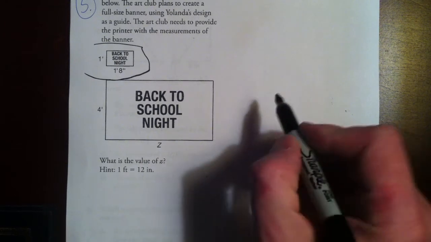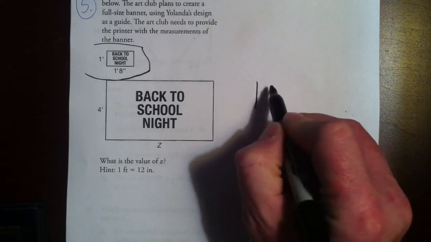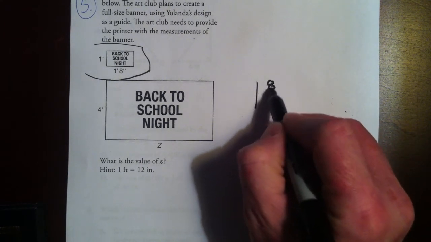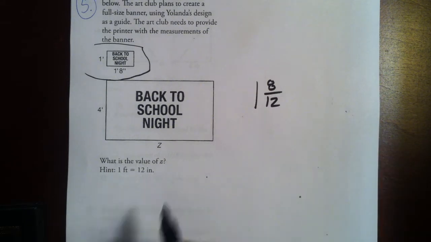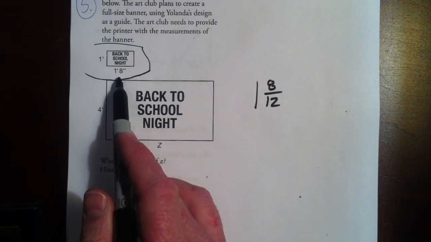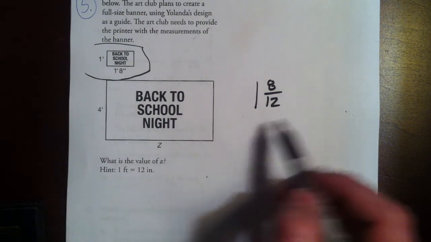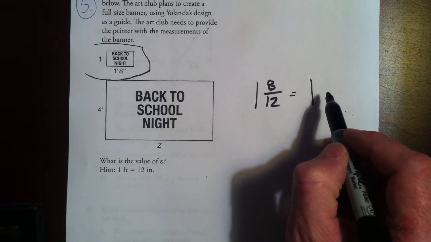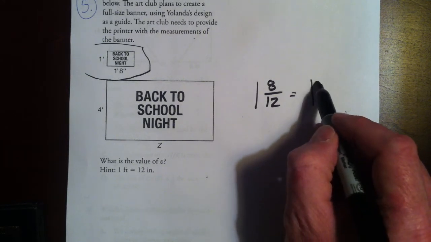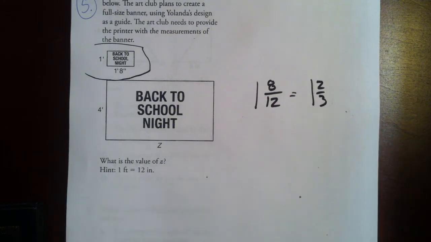We have to say 8 inches is the same thing as 8 over 12 of a foot, because there are 12 inches in a foot. So we need to know how many feet we've got. This is the same thing as when we reduce this to 2 over 3.